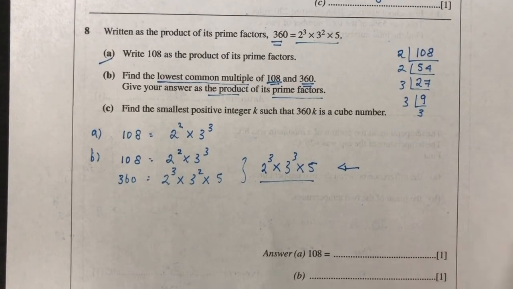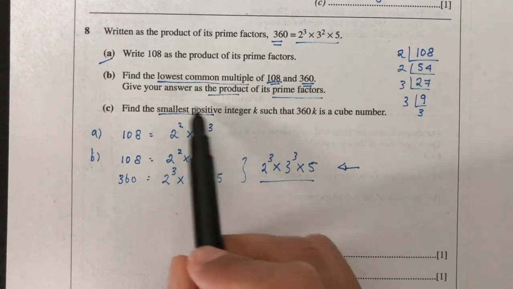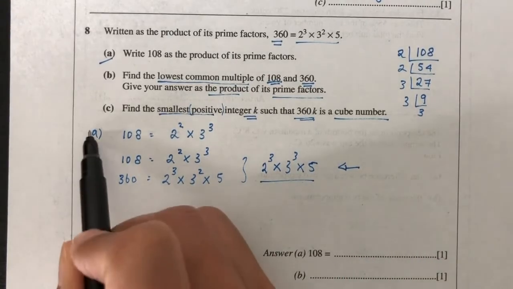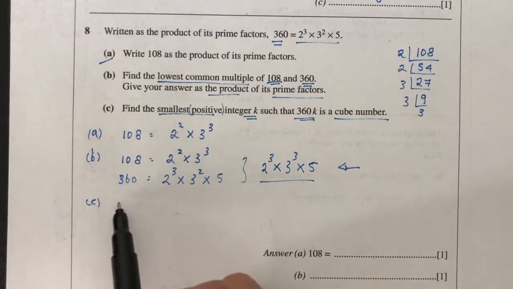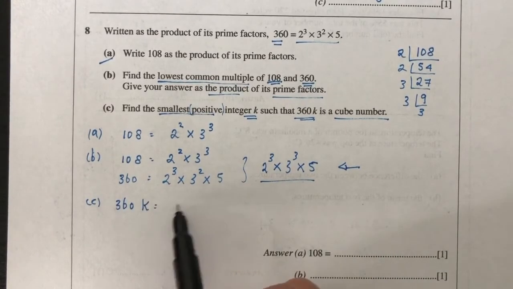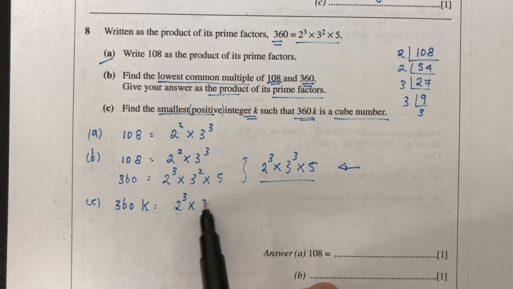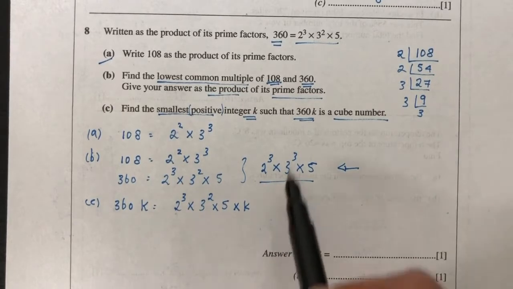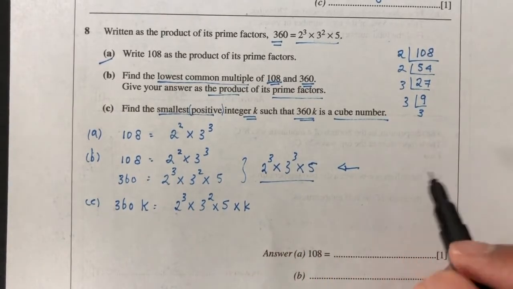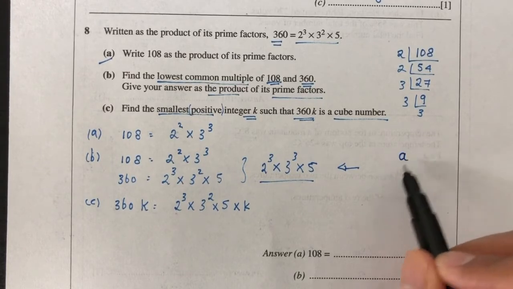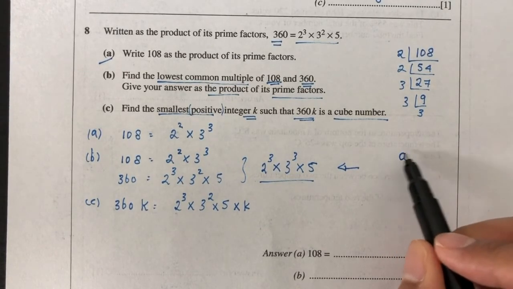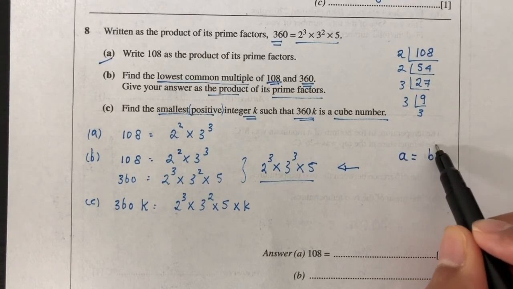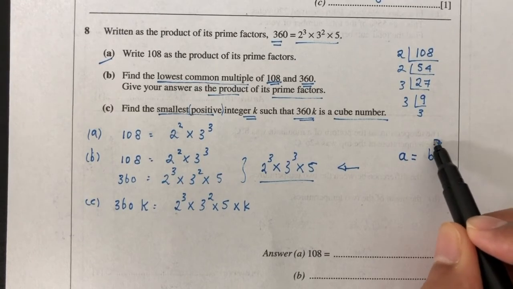Now for part C, find the smallest positive integer k such that this is a cube number. So for part C we have 360k equal to 2 power 3 times 3 power 2 times 5 times k, such that it's a cube number. So what does it mean to be a cube number? For example, let's say a is a cube number. So let's say a is actually equal to this value.